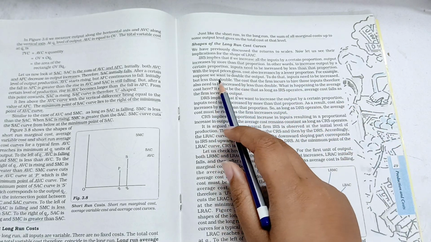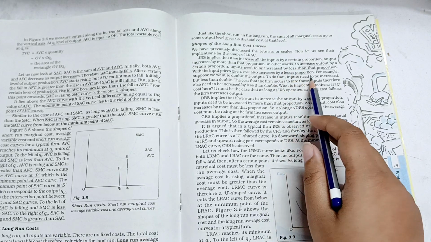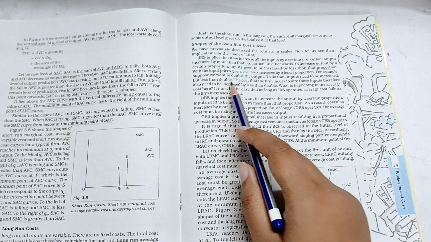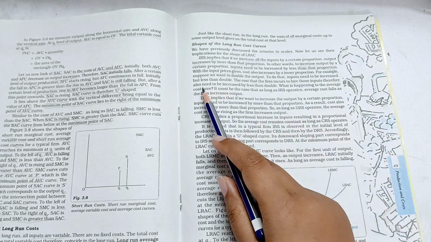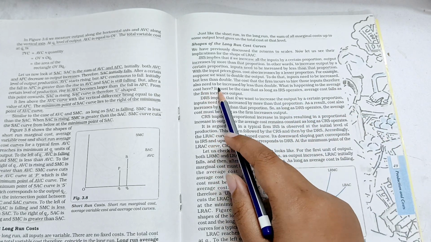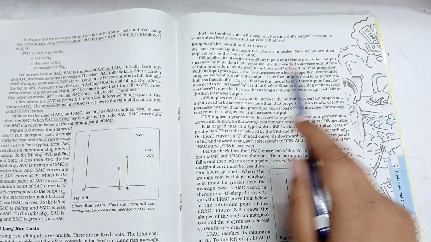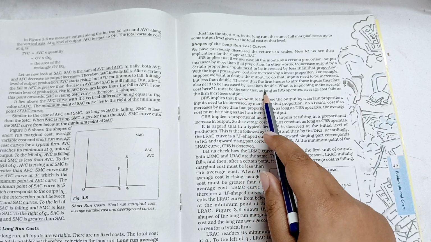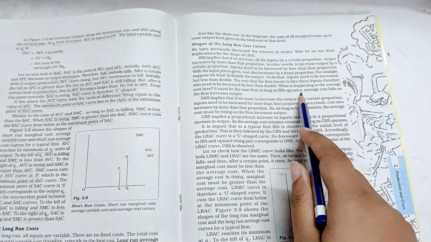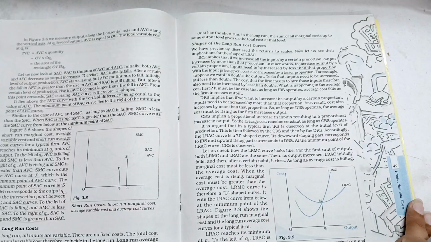For example, suppose we want to double the output. To do that, input needs to be increased, but less than double. The cost that the firm incurs to hire those inputs, therefore, also needs to be increased, but by less than double. What is happening to average cost here? It must be the case that as long as IRS operates, average cost falls as the firm increases output.